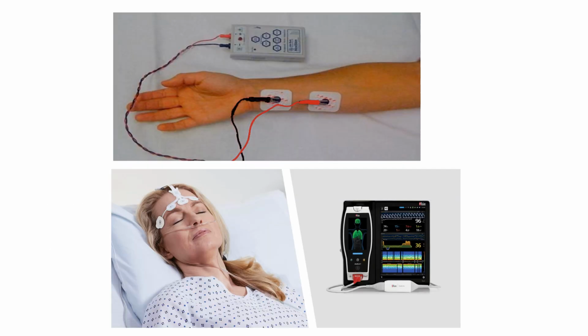So this image highlights monitoring tools commonly used in critically ill or sedated patients, especially those with ARDS who may require sedation, paralysis, or close neuro and respiratory monitoring. The electrodes placed on the patient's wrist and connected to a small device show TOF monitoring. TOF is used when a patient is receiving neuromuscular blocking agents like paralytics.